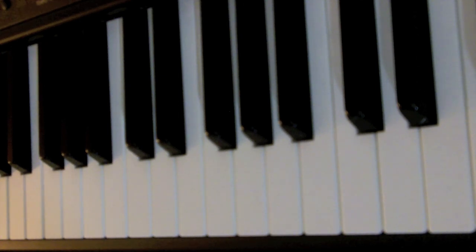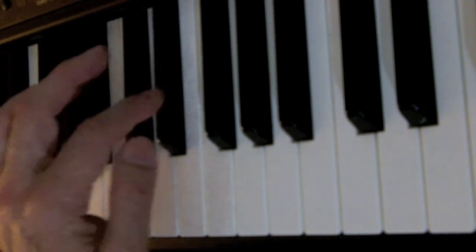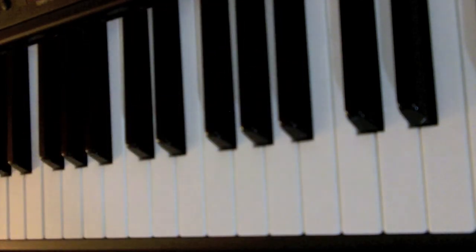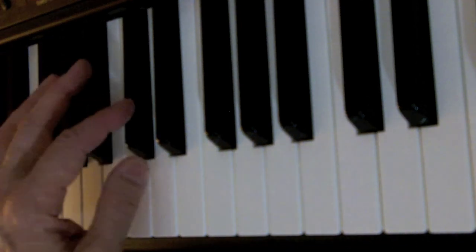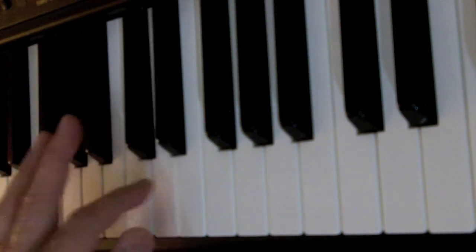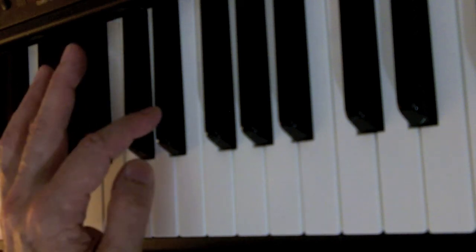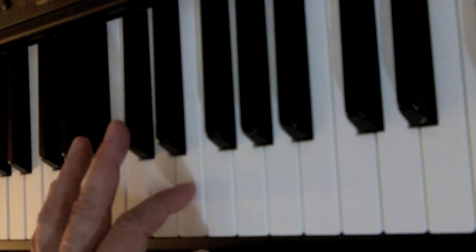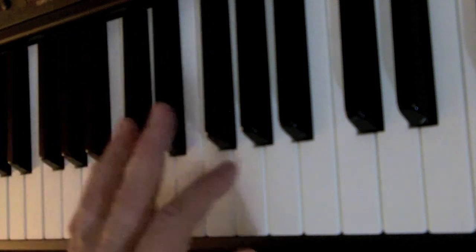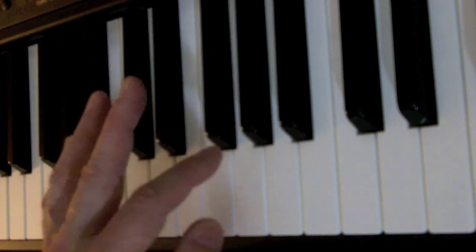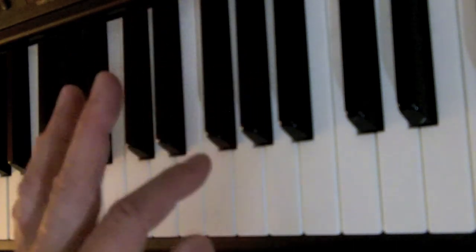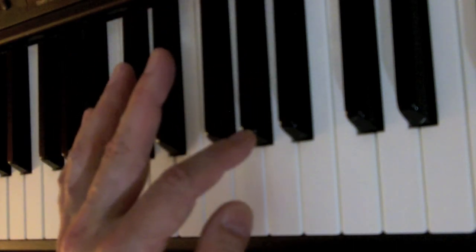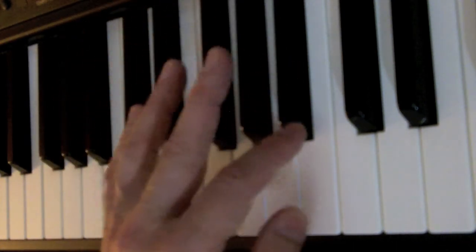Find, play, and name the keys a semitone above the sharp keys: C sharp, D sharp, F sharp, G sharp, A sharp. A semitone above C sharp is D. A semitone above D sharp is E. A semitone above F sharp is G. A semitone above G sharp is A. A semitone above A sharp is B.